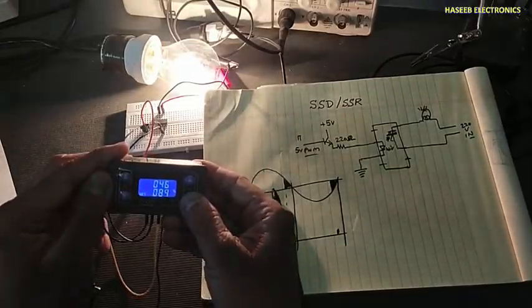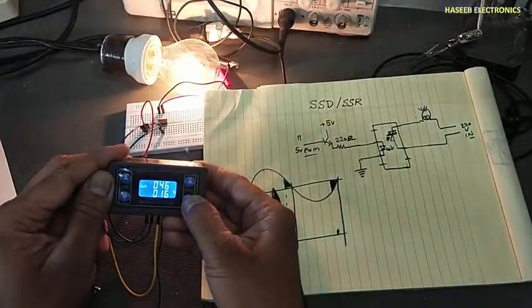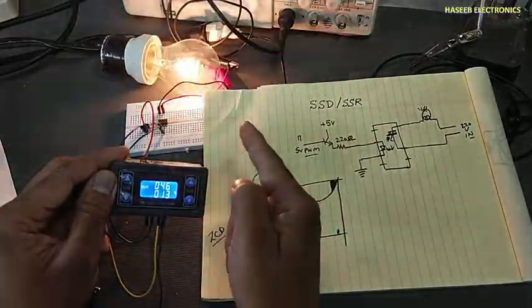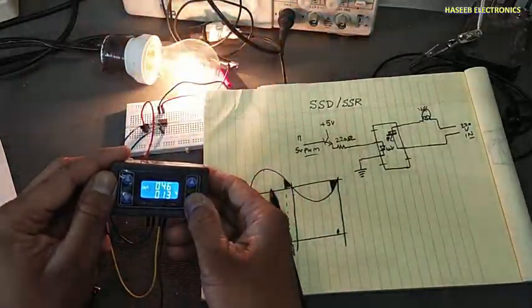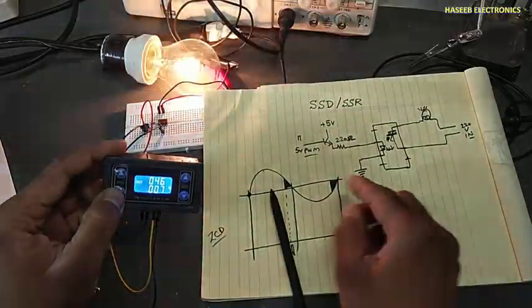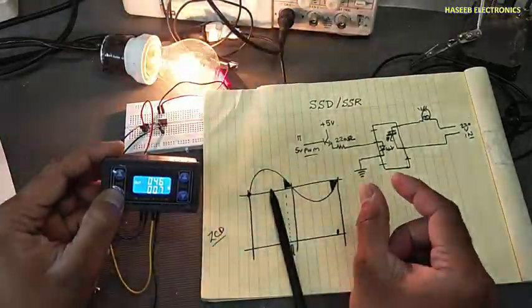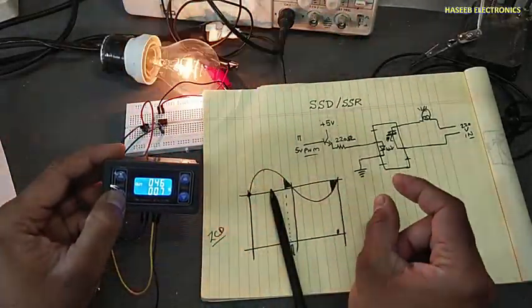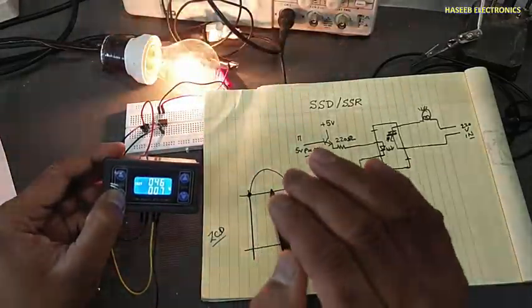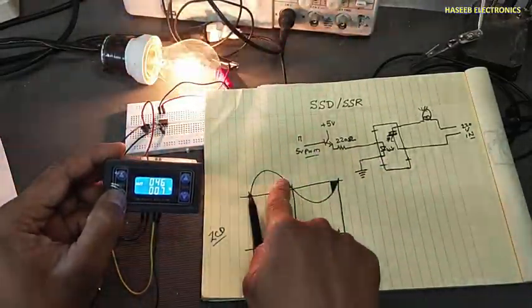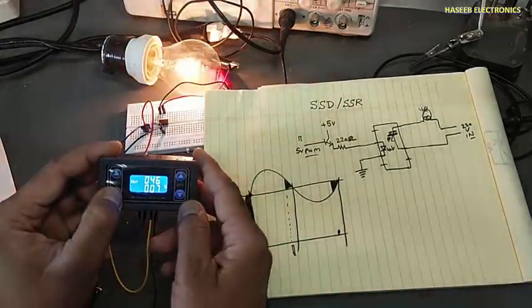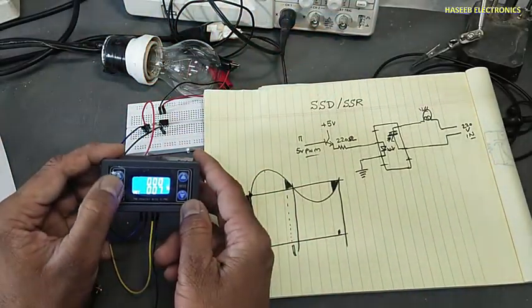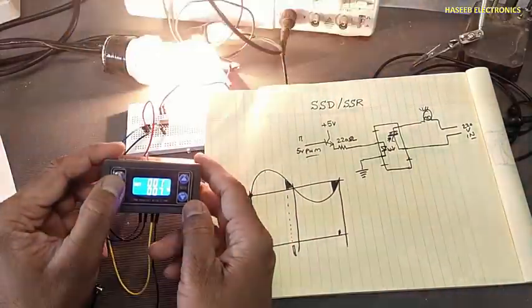Now if I decrease the duty cycle, we can see the voltage is decreasing as well. Why? Because the effective value, the RMS value of that voltage will drop, because we are sampling the voltage. So in this way we can control the load.